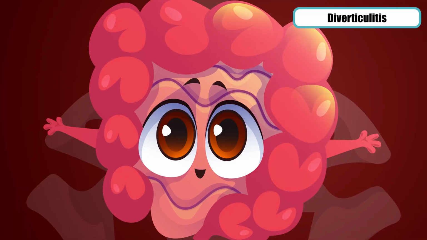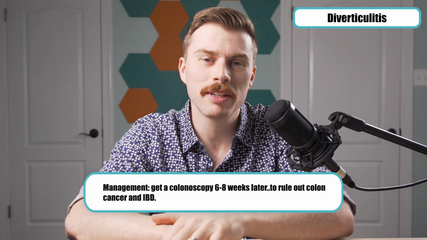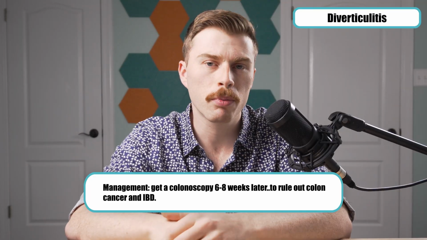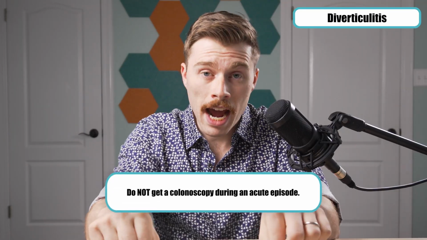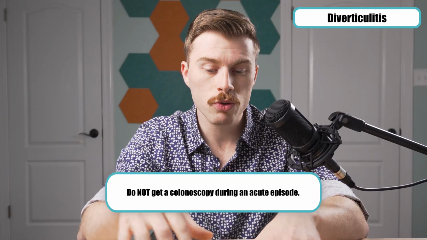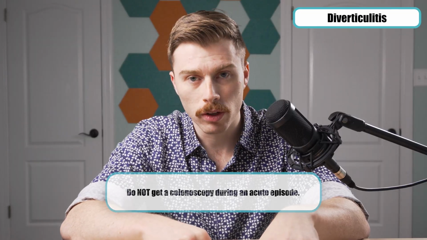Once the intestines aren't mad anymore, you should get a colonoscopy about 6 to 8 weeks later to rule out colon cancer and possibly IBD, because they do present pretty similarly. Just make sure you do not get a colonoscopy during the acute diverticulitis episode, because you could actually perforate the patient's bowel.